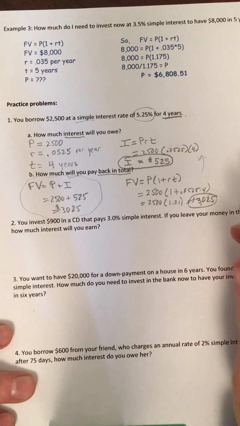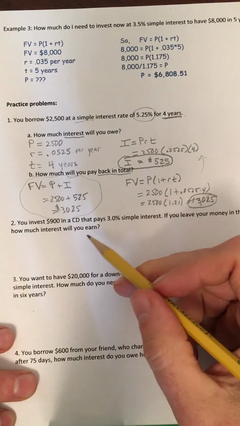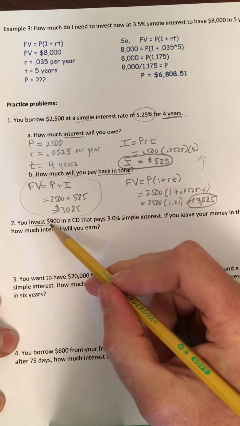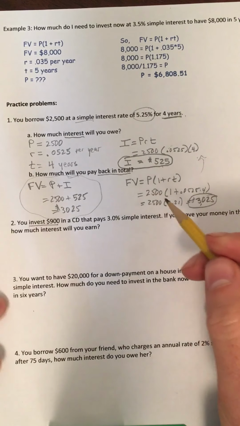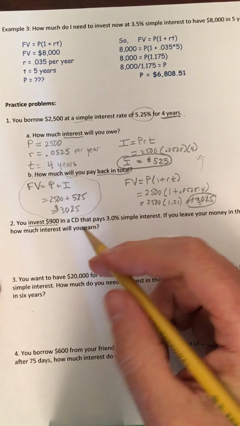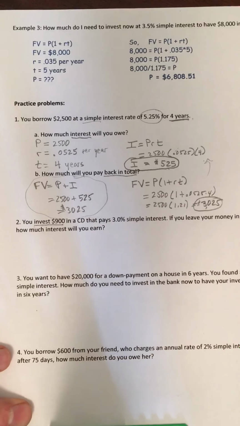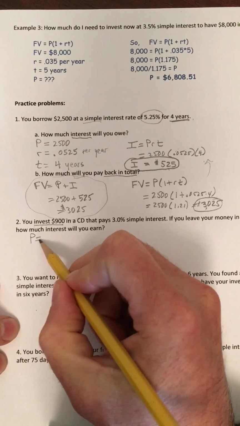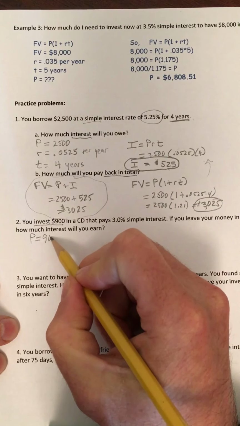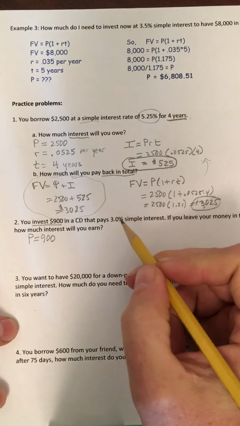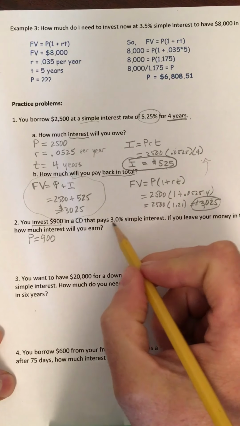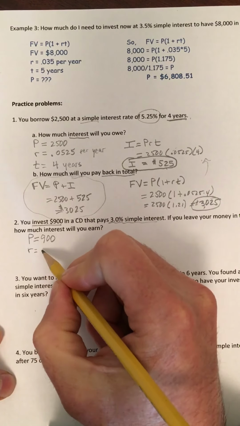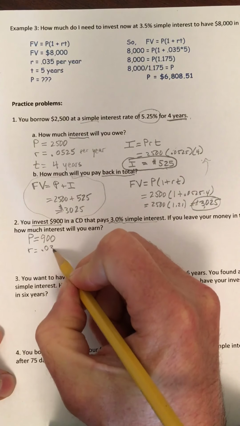Okay, the second question is a little better because we're loaning the money. We're investing, so we get the interest back ourselves. These are the kind of problems that we like. This is what we're hoping to do with our money in the world. We want to have people pay us interest. All right, so first we need our principal. It's $900. That's how much we're investing. We know that the interest rate is 3%. That's always per year. So I'm changing that to 0.03.